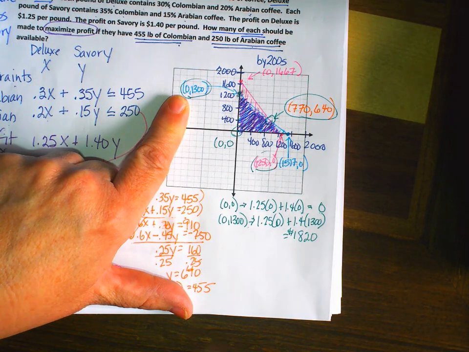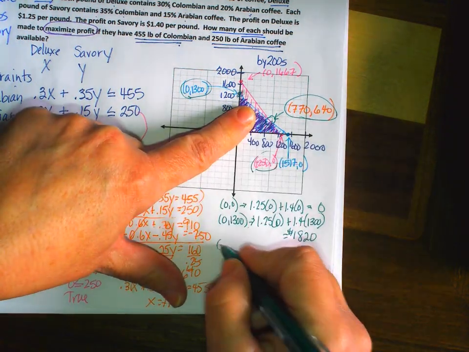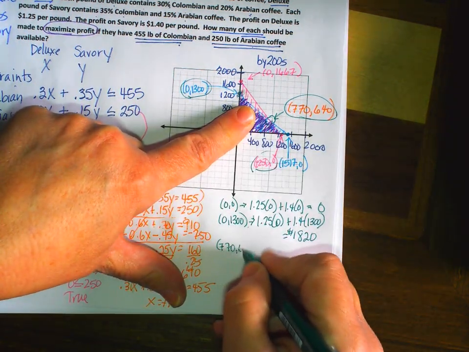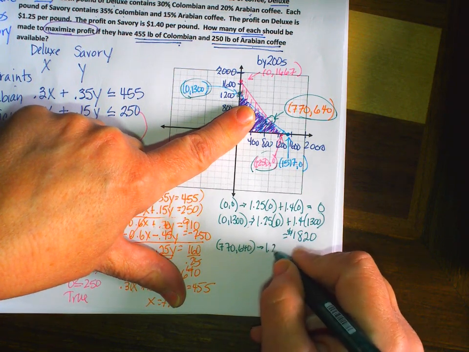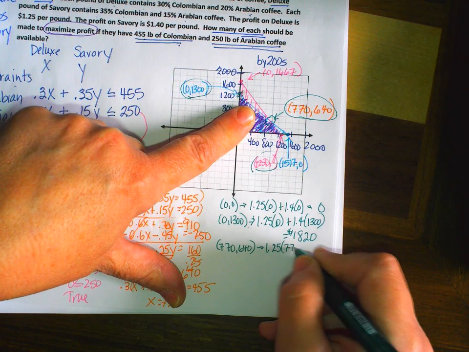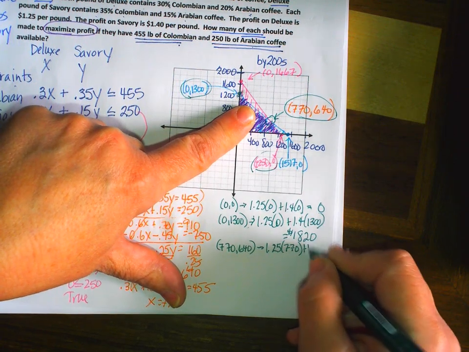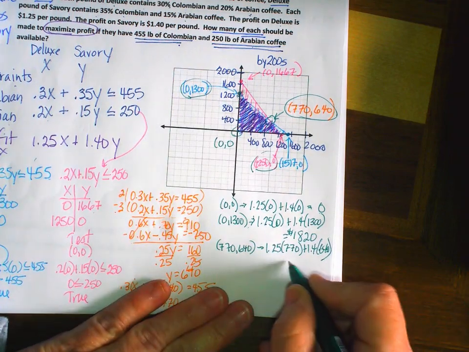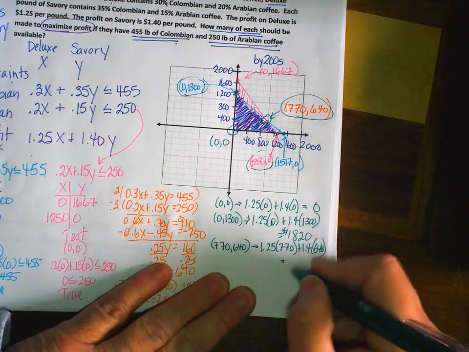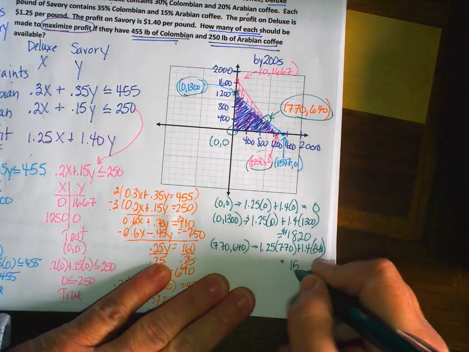Then I'm going to plug in the next one, which is my 770, 640. So I take 1.25 times 770 plus 1.4 times 640. And when you work that out, you get 1,562.50.